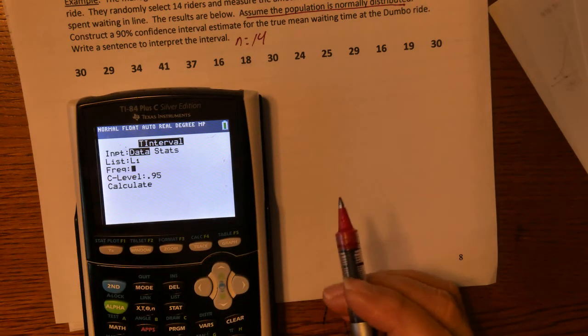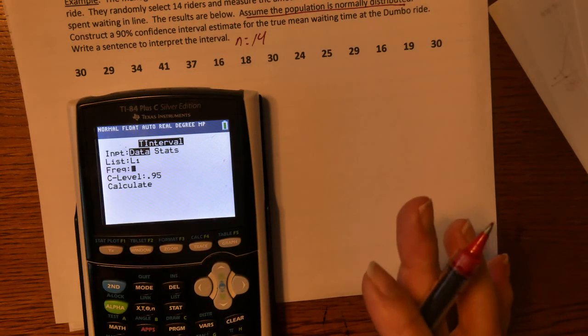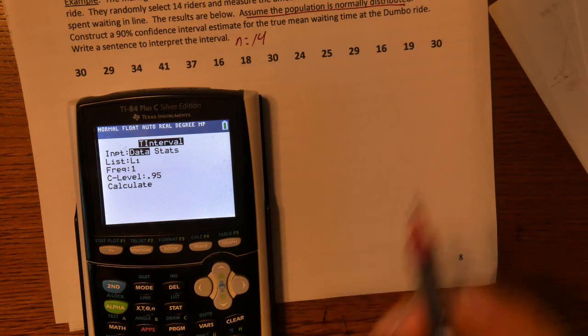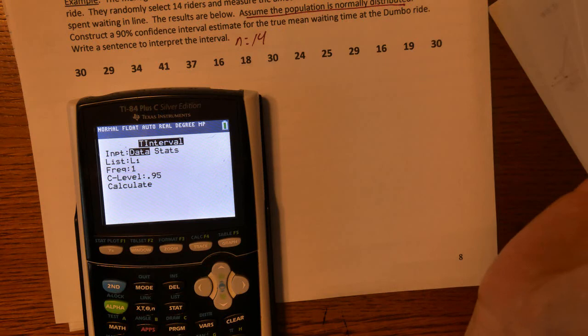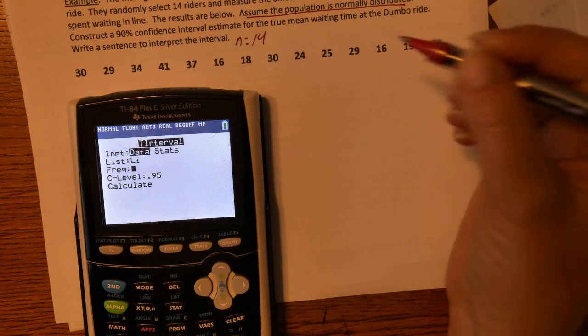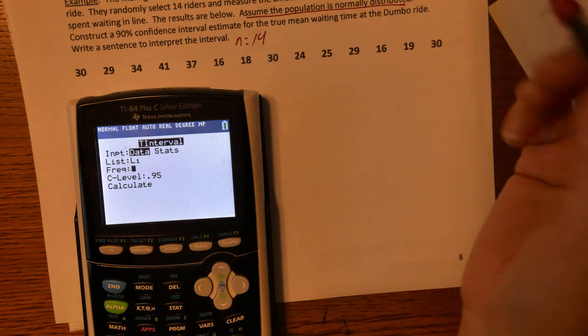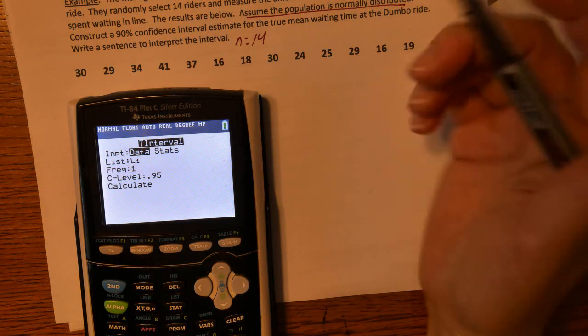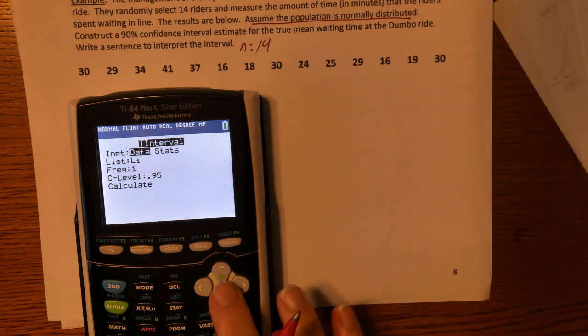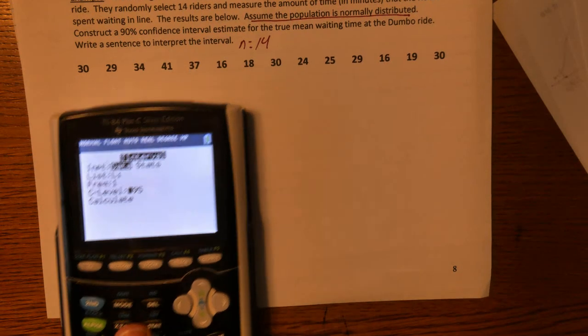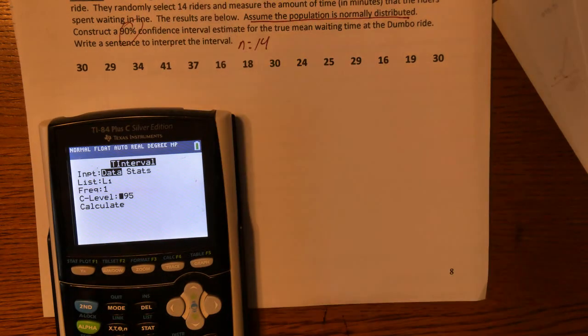My frequency, I'm just going to leave that as 1 because I typed every number in. If there was a case where maybe you had 100 numbers and you didn't want to have to type them all in, and you could say, oh, 24 got used 3 times, and 27 got used once, you might have put your frequencies in L2. Generally, that's not going to happen. So I'm going to leave my frequency as 1, and then my confidence level. They wanted me to be 90% confident, so my confidence level is 0.9.